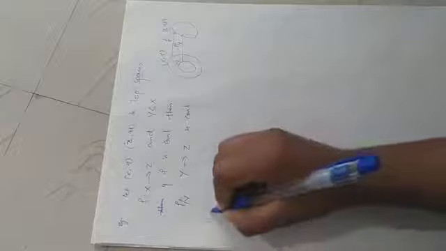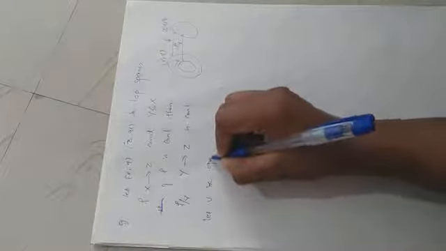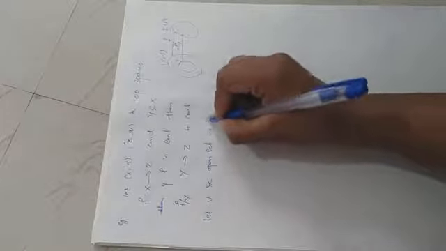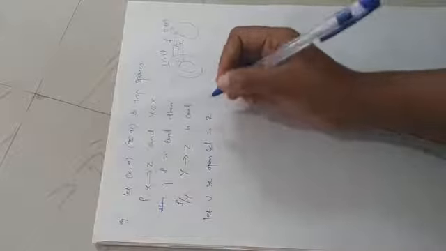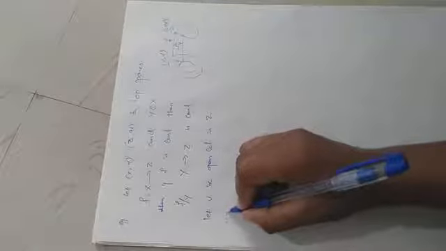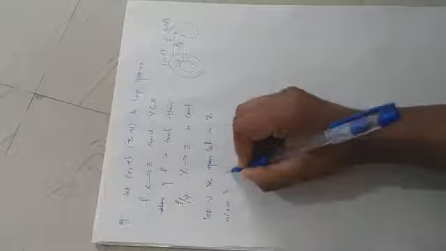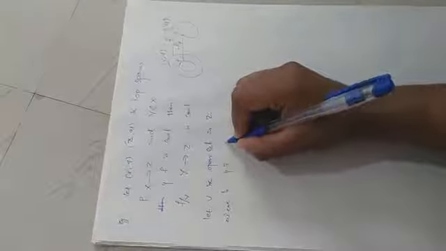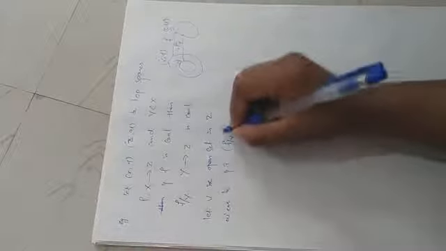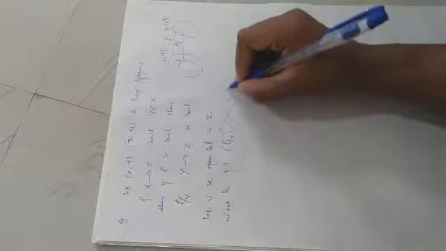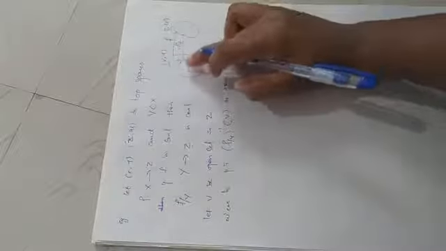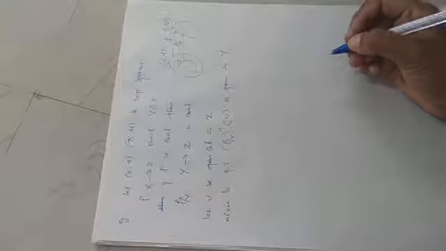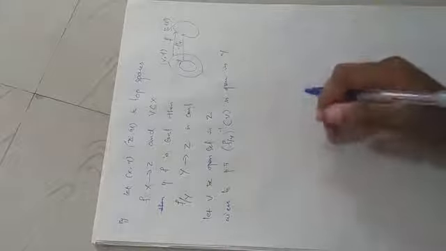So let V be an open set in Z. We have to prove that f restricted to Y inverse of V is open, not in X, it is open in Y. So this is what we want.